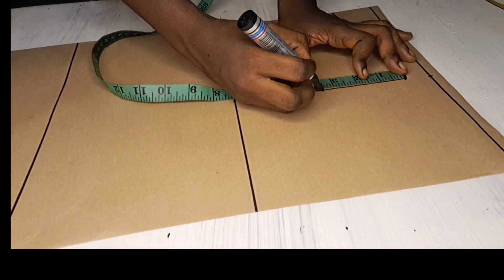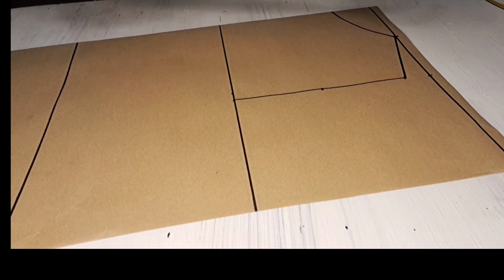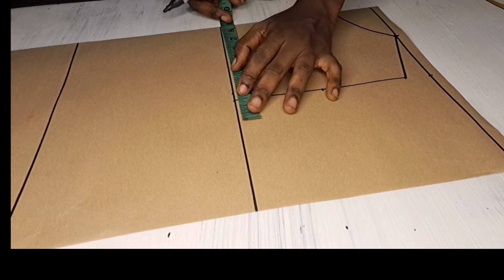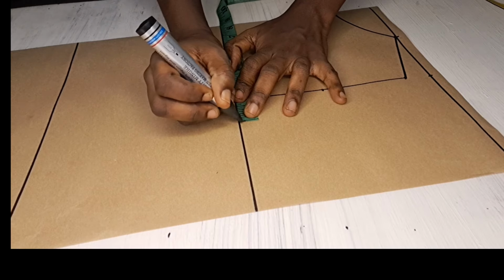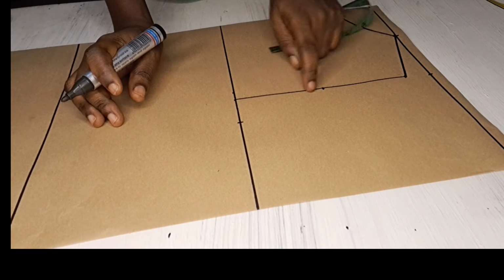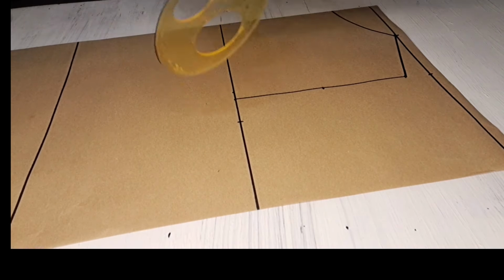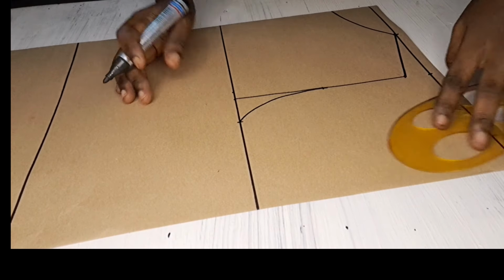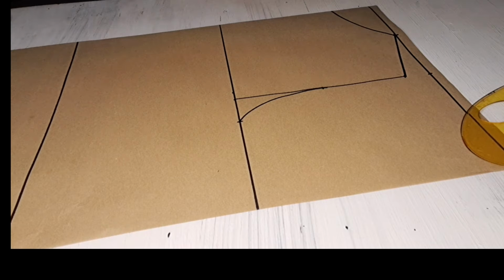What you're going to do next is create our armhole curve. Now you see the difference between the front and the back armhole curves. For both sides, you find the midpoint of the armhole depth line. Then you measure out your bust circumference divided into 4.